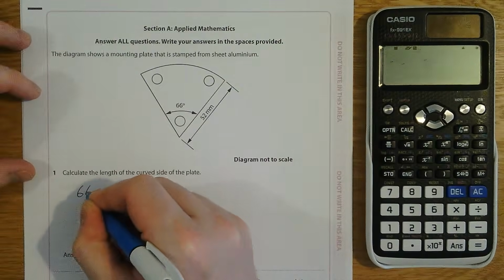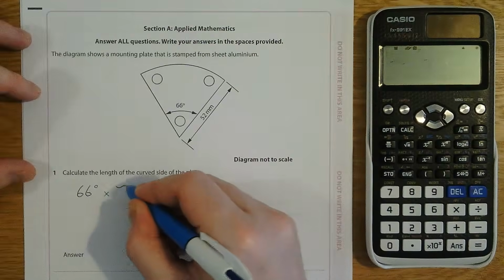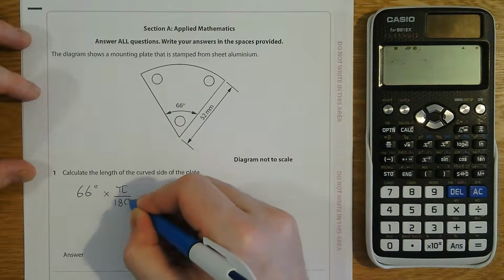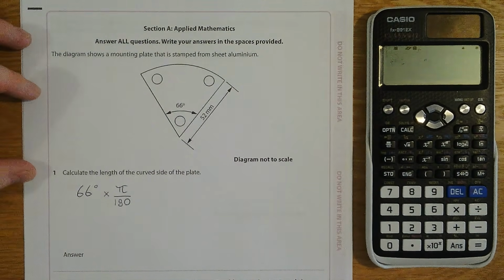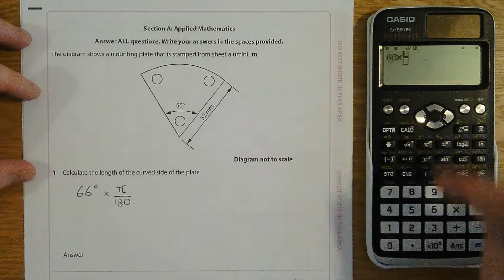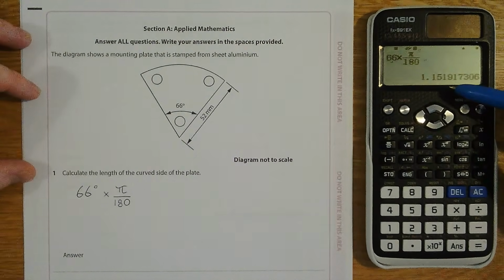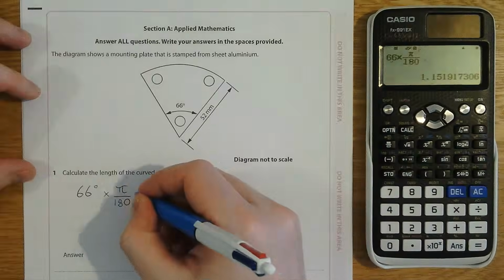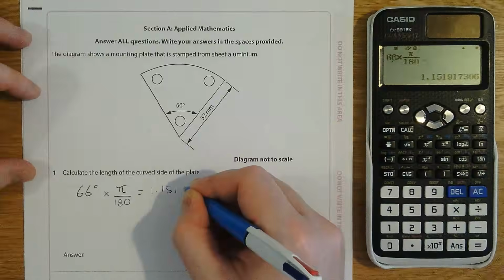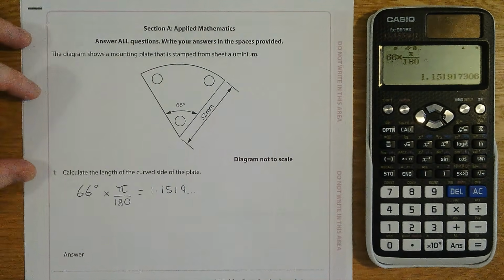Although I'm going to do this in the calculator, I'm going to show my working out here so I can get the full marks. The conversion, you can either do it as 2 pi divided by 360 or pi divided by 180 because that's a simplified version. In the calculator, 66 times pi over 180 gives me 1.1519, etc. 1.1519 is enough to be starting with.